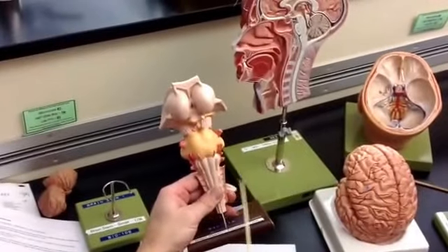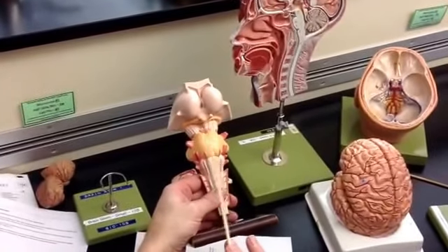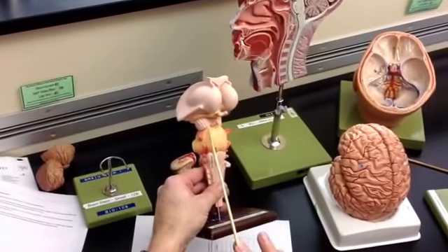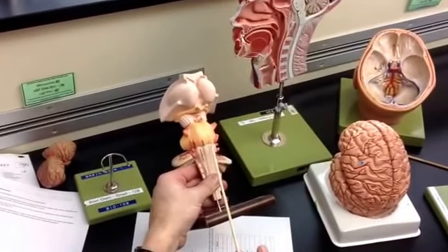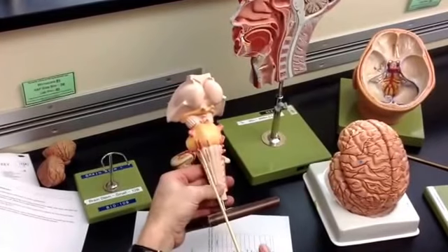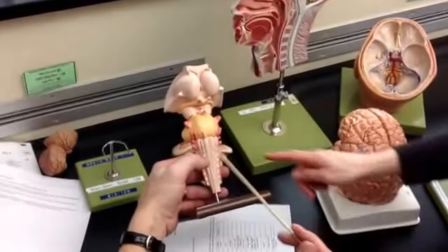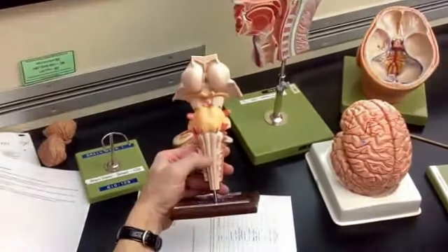Pons, medulla. So we're going to do the same thing. 1's gone. 2, pituitary will be there. Mammillary are there. 3 in orange. 4 in orange. 5, 6, 7, 8, 9, 10, 11, 12. And what's all this stuff down here? Those are other neurons, but not the cranial nerves.